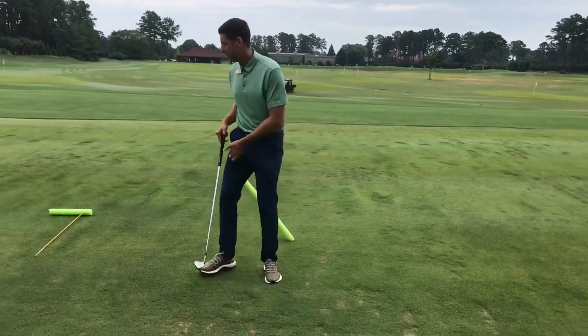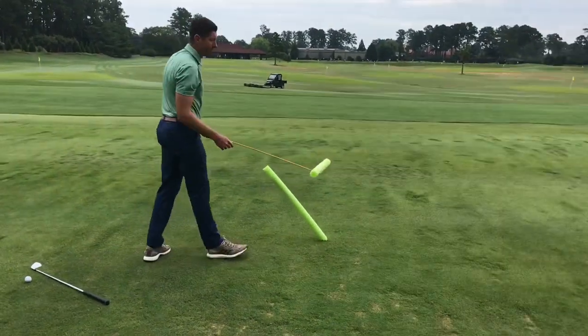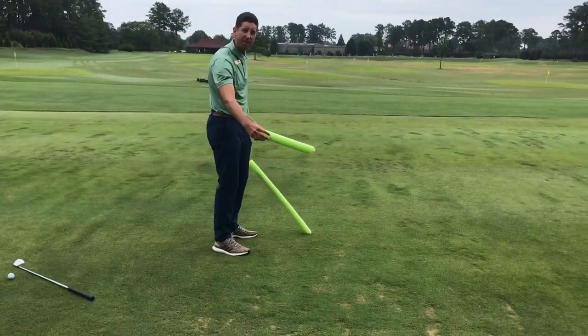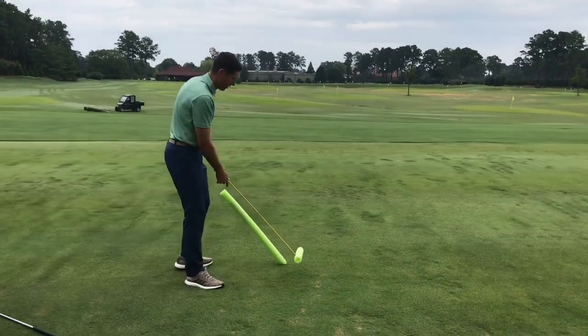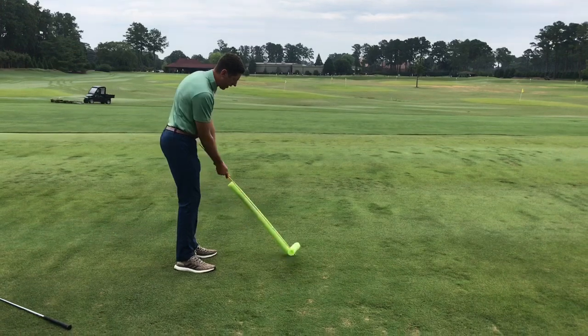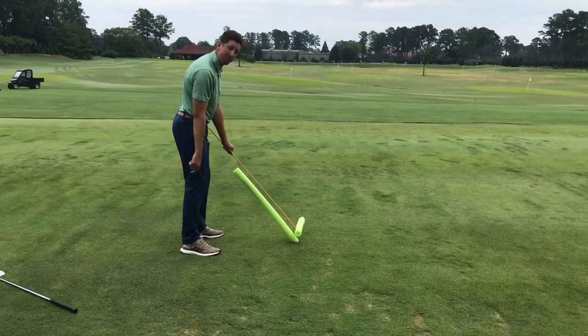So if I go ahead and put this together as a representation of club path. If I swing directly down and hit 0 here, the club path is going to be straight.